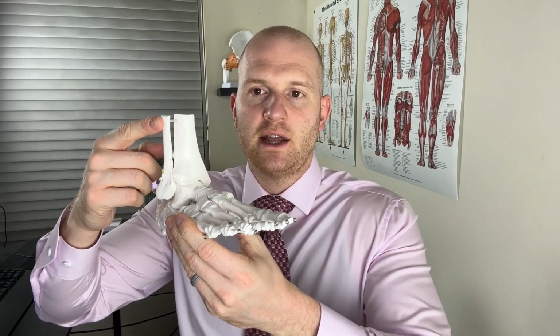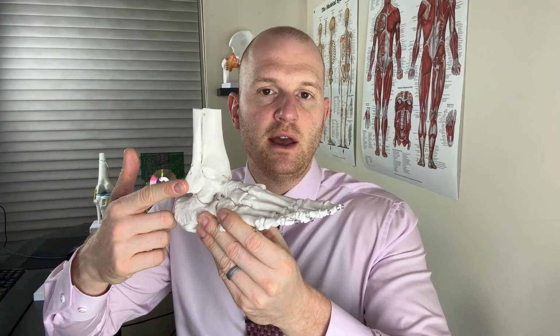Then along the outside portion of the lower leg, that is the fibula bone, which is going to come down and form the lateral malleolus, or the outside portion of the ankle, and that's the bony knob we feel on the outside of our ankle. Then as we look further inside the model here, we see this is our talus bone, and these three bones together make up what we know as the ankle joint.